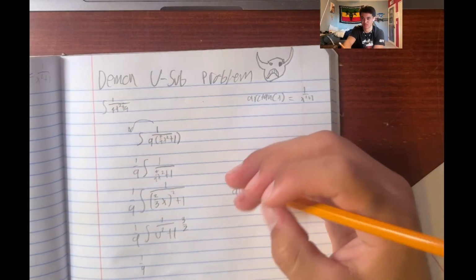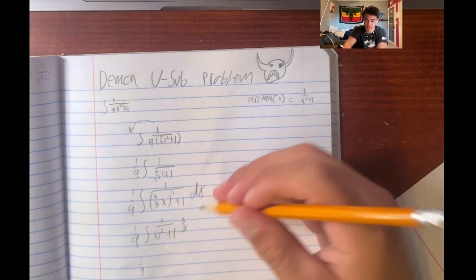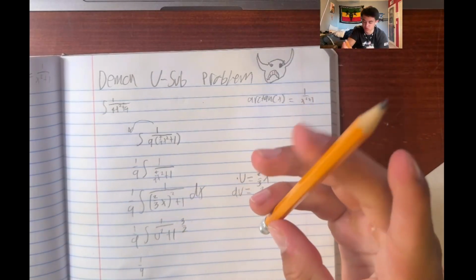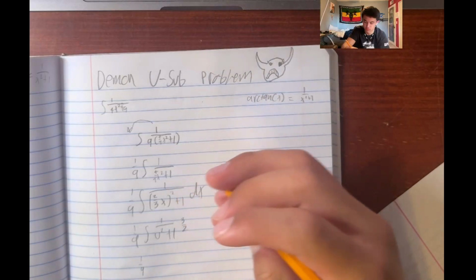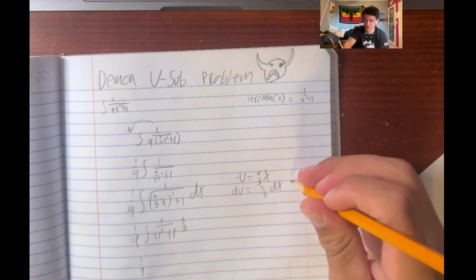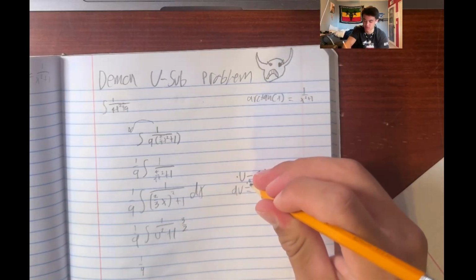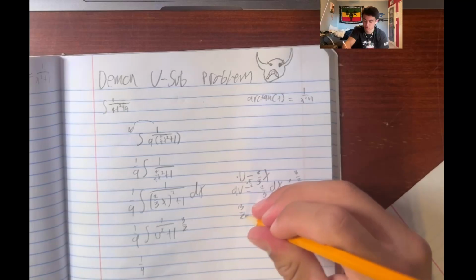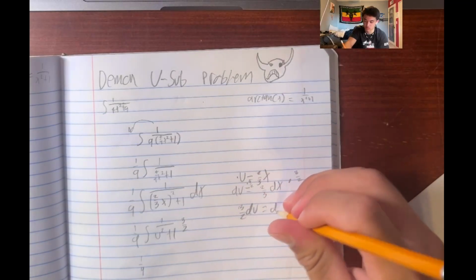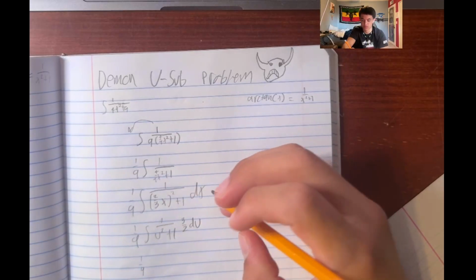I forgot the dx, and then we got the 2/3, oh, I didn't even solve for dx. I'm tripping. So that's going to be times 3 over 2. So 3 over 2 du is equal to dx.